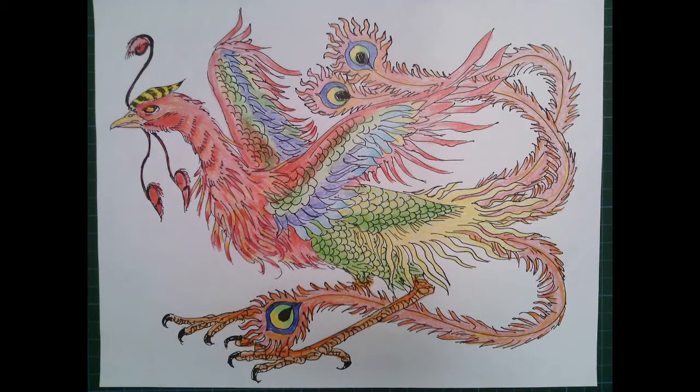And today we are going to be doing the phoenix. So the phoenix can be found in East Asian cultures and also in European cultures. It's a well-known bird, and the phoenix symbolizes grace and high virtue, and is considered a very auspicious animal.